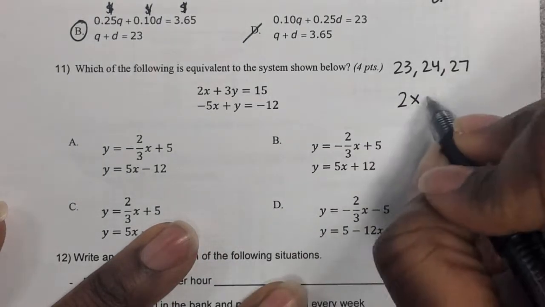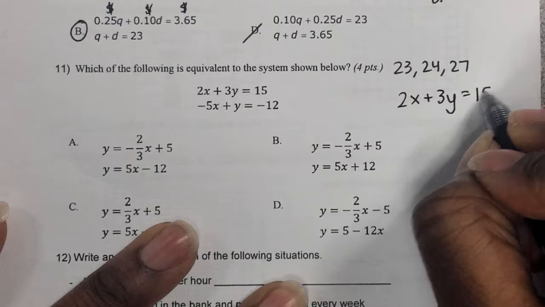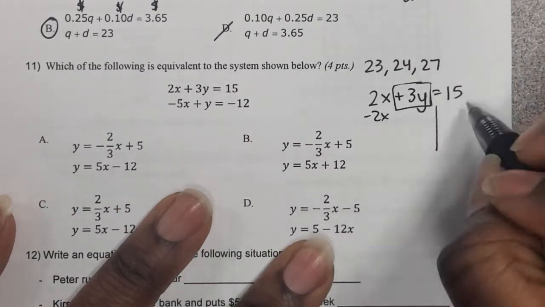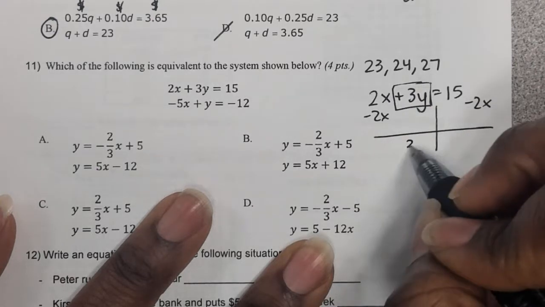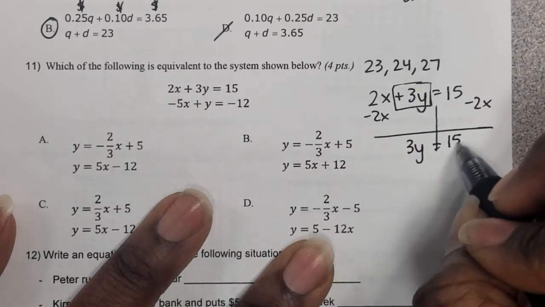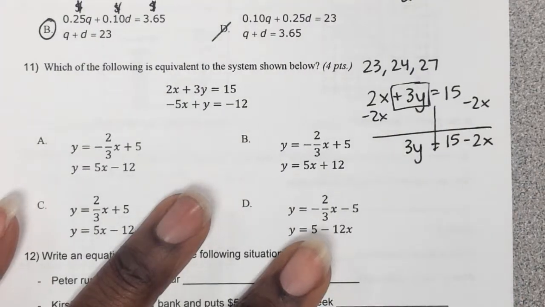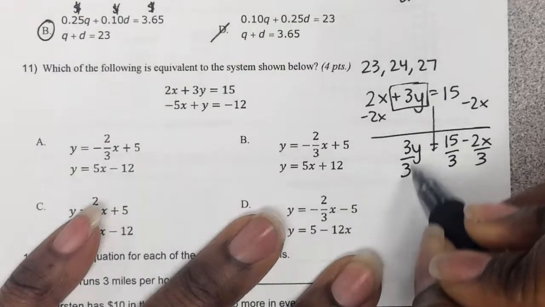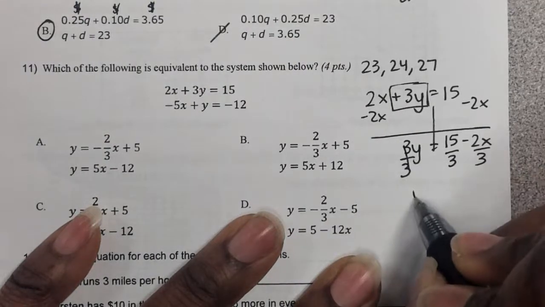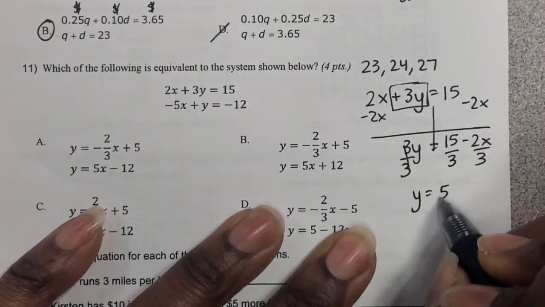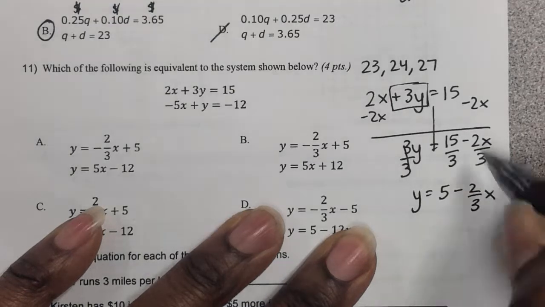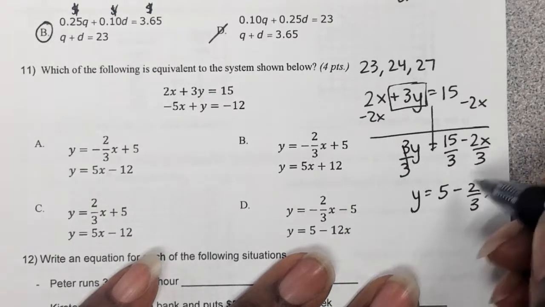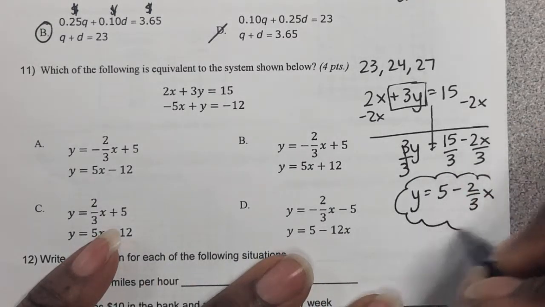So I'm going to rewrite this top one so I can solve for slope-intercept form. Remember, box the y term, do the opposite of the x term. Then you're forming a new equation over here. So that's 15 minus 2x. Then I'm dividing by exactly what's with the y. Only the number that's with the y. So that's y equals 5 minus 2 over 3x. This was positive divided by positive, gave me a positive. Negative divided by positive gave me a negative. So this is the first equation.